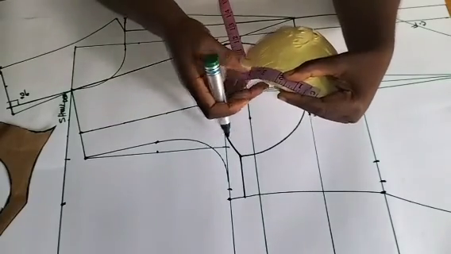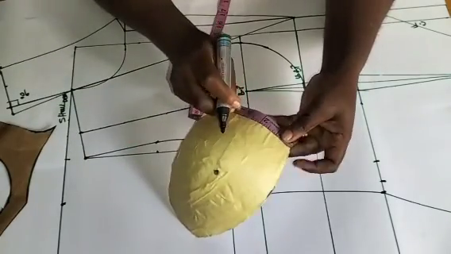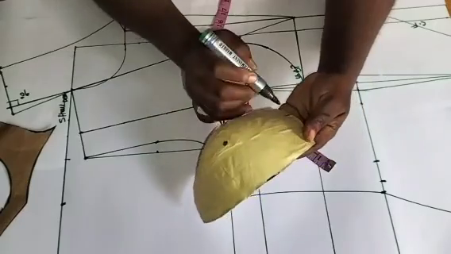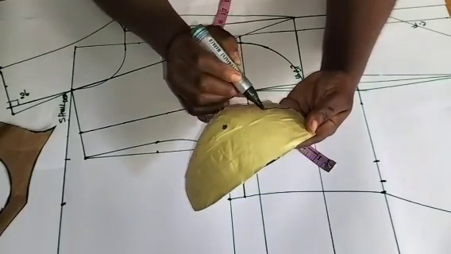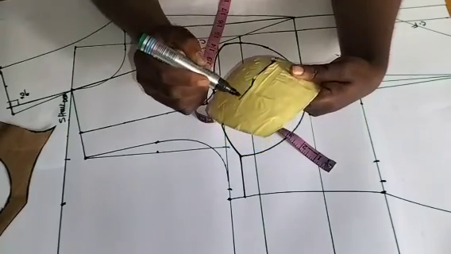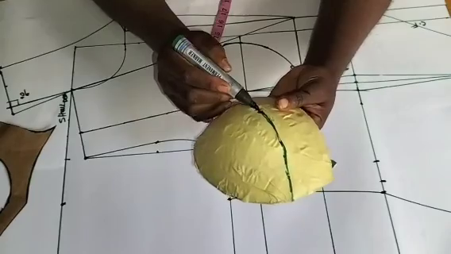Here I will want it at 2.25, and here I will want it at 2.5. So I'll just go ahead and do this. Allow it to pass through this point to the 2.25. Then this is the bust point.